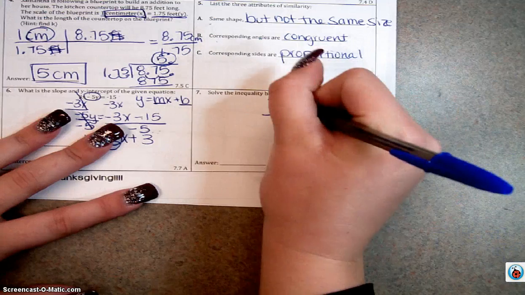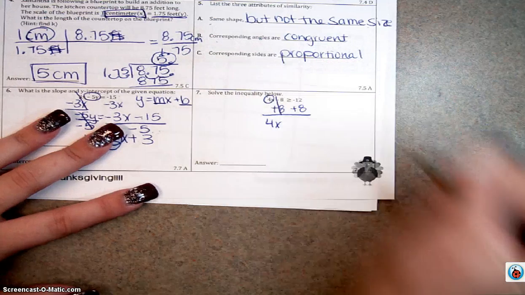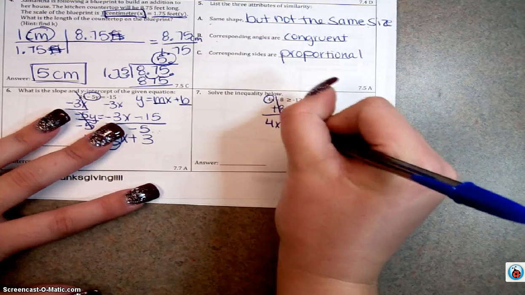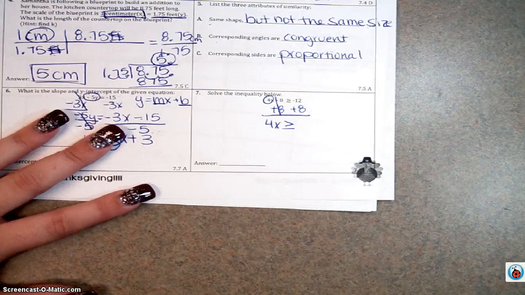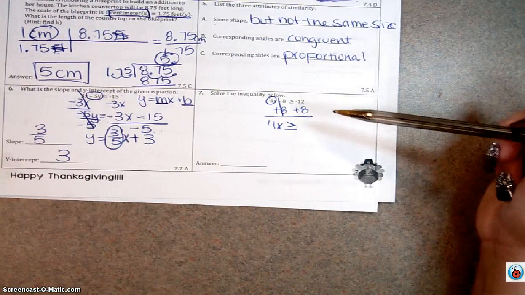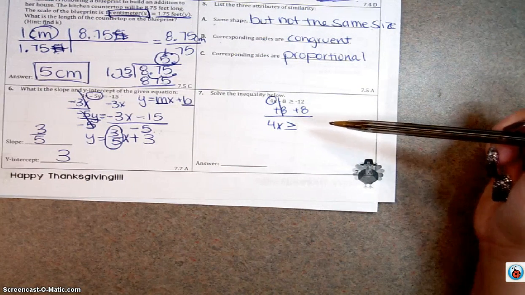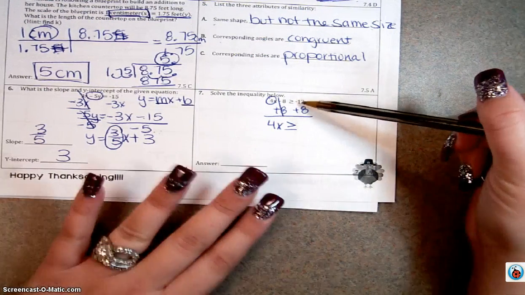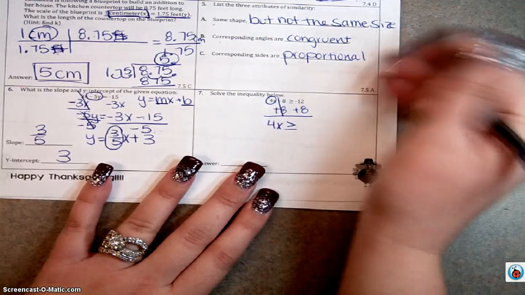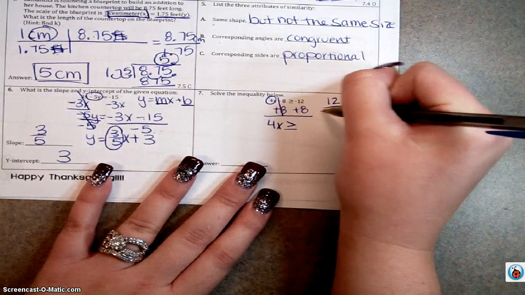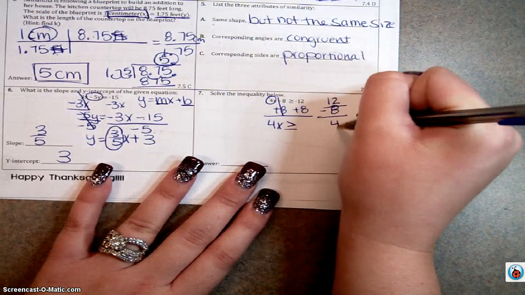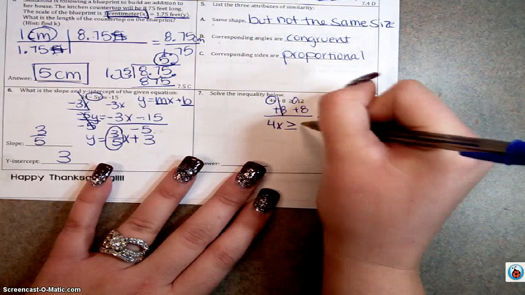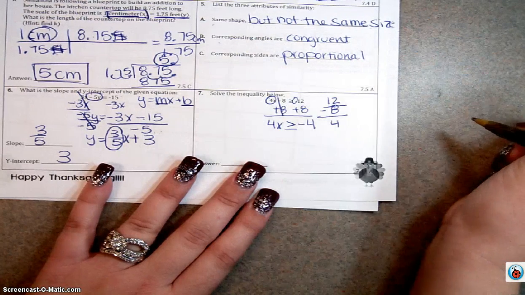This one goes away. Bring down my 4x. Bring down my symbol, just bring it straight down. And then I have negative 12 plus positive 8. Remember that when we have adding with different signs, we go off to the side and subtract. So 12 minus 8 is 4, and then it takes the sign of the larger, so it's a negative 4.